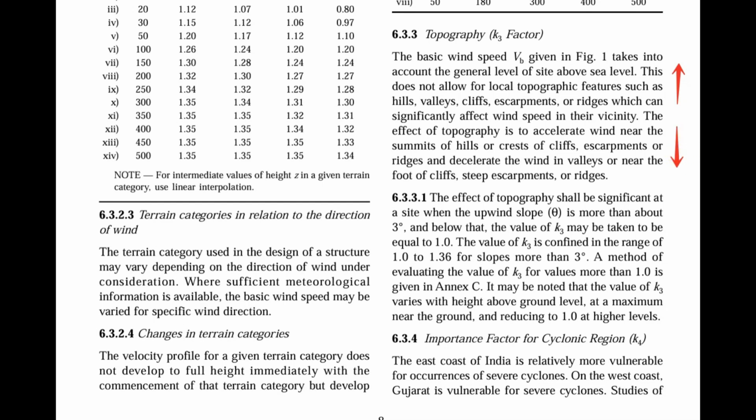It is vice versa. The basic wind speed in hills, valleys, cliffs, escarpment or ridges is not the same as the basic wind speed which is given in the wind speed map of India in IS 875, as it varies with the local topography. So as per the slope, the wind speed will vary for the hills, valleys, cliffs, escarpment or ridges. If the upwind slope is 3 degree and below that, the value of K3 is equal to 1, and the value of K3 is in the range of 1 to 1.36 for slope more than 3 degrees.